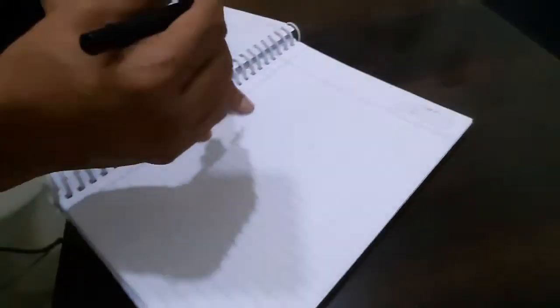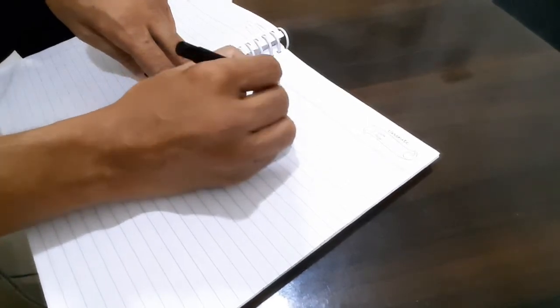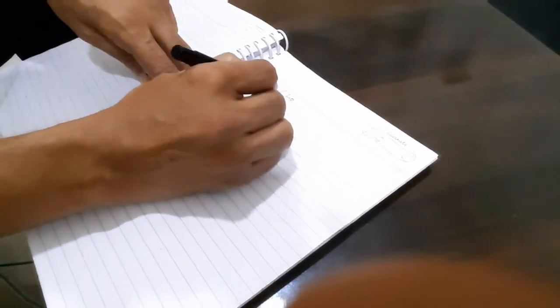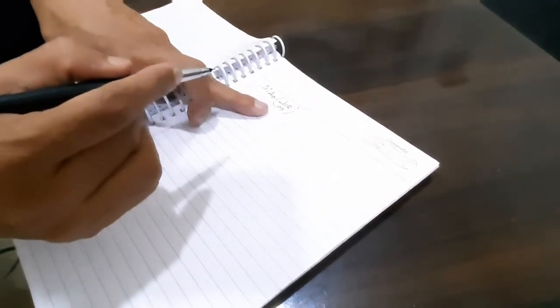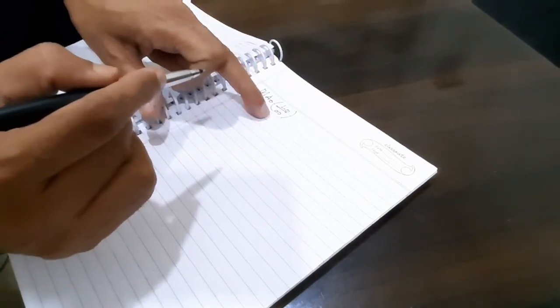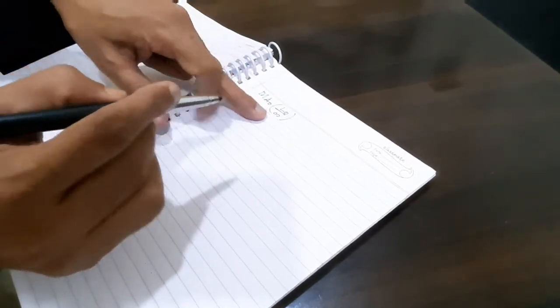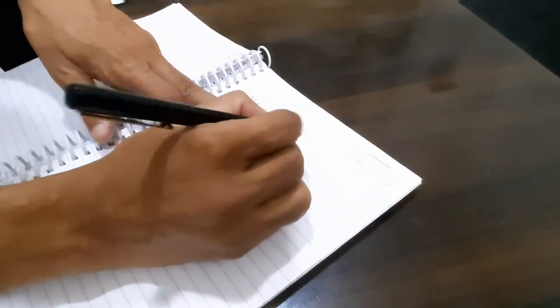So I am writing the three moment equation for the spans: M1, that is MAO, into L1 upon I1, that is LO upon infinity. Now you must have understood why I have taken the moment of inertia equal to infinity, because any value divided by infinity is equal to 0, plus twice M2, that is MA. Now M2 is MA in this case.